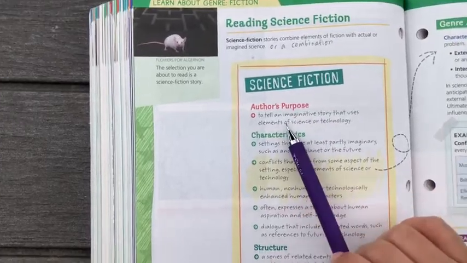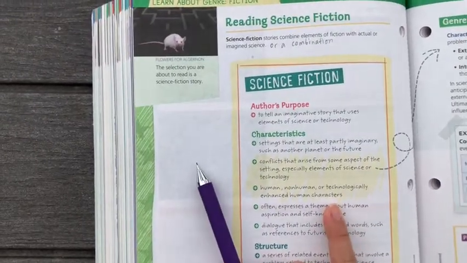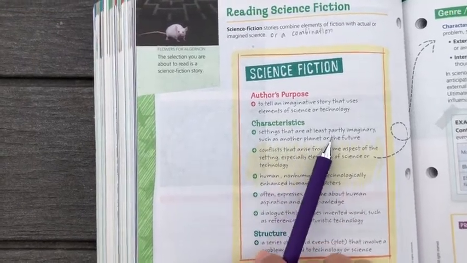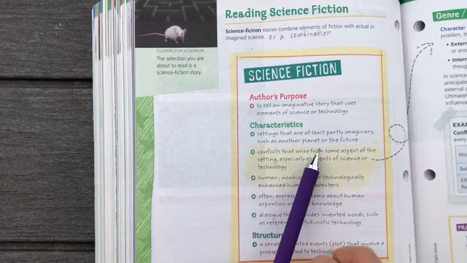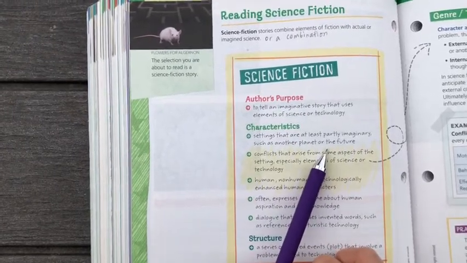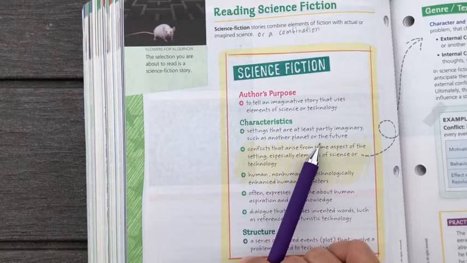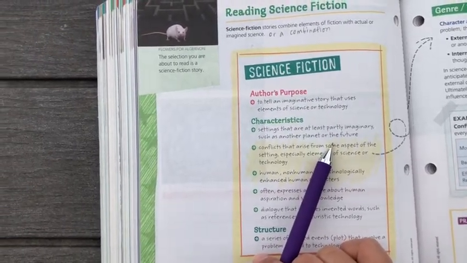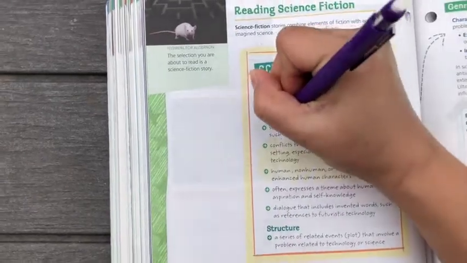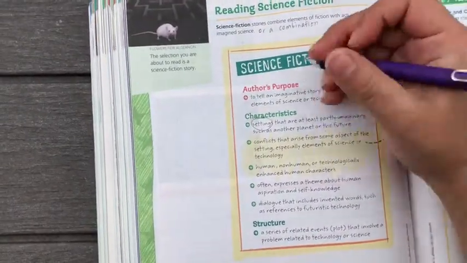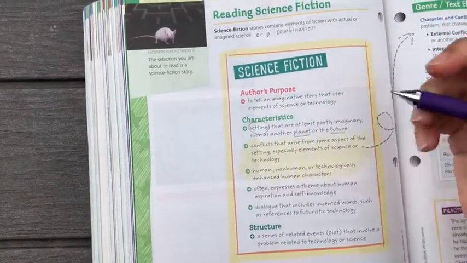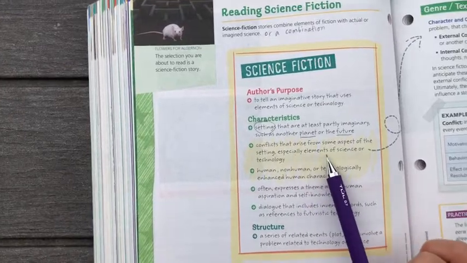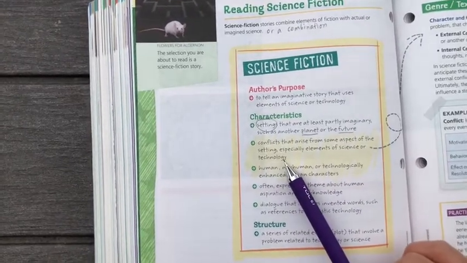Our author's purpose in science fiction is to tell an imaginative story that uses elements of science or technology. The settings are at least partly imaginary, such as another planet or the future. And of course, we can switch settings if we have some time travel going on and things like that, right? Because we need to remember that our setting is not just the place, like here, but it's also the time. Conflicts arise from some aspect of the setting, especially elements of science or technology.